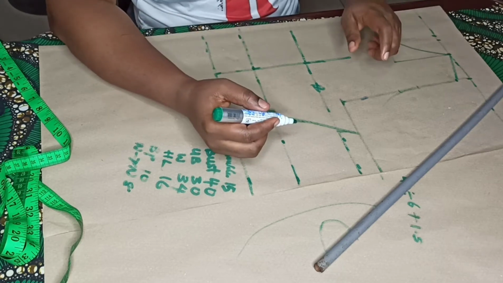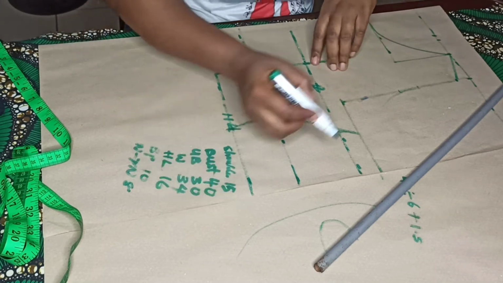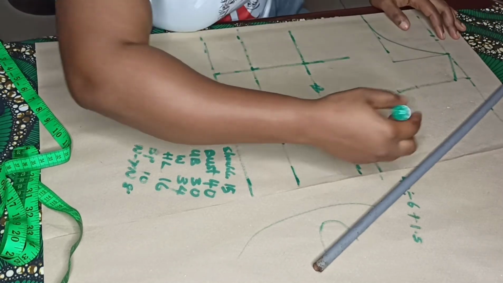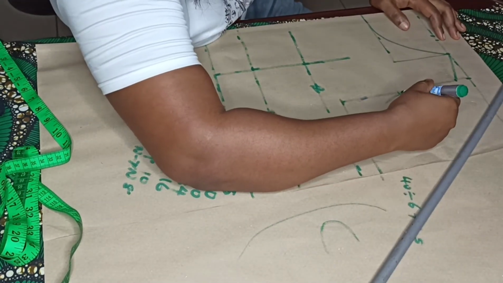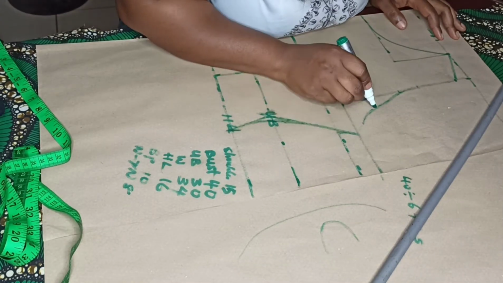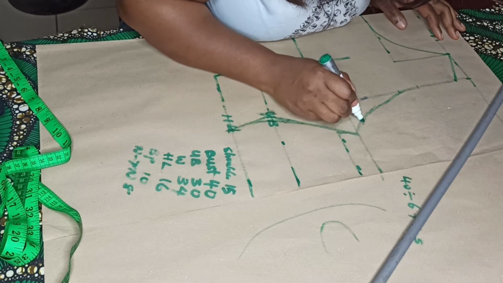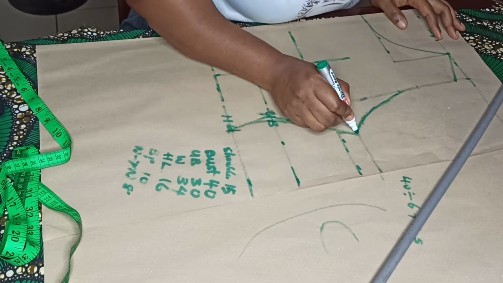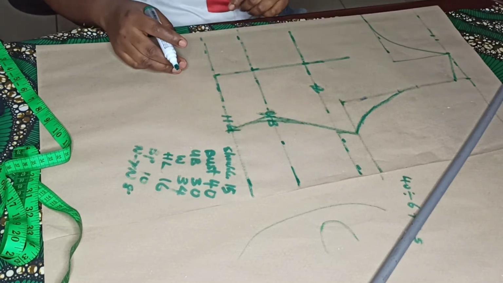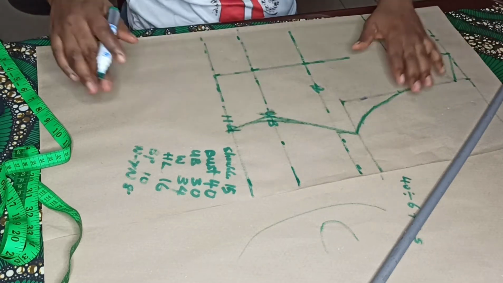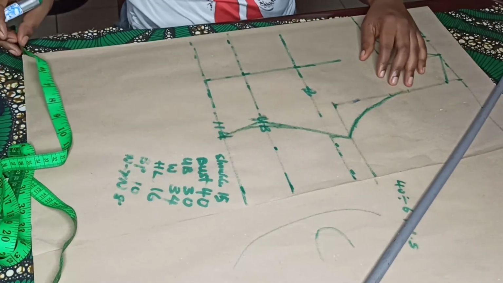So the next thing we are going to do is to connect our armhole. I told you that this is the midpoint, and what do you do? You just have to connect it straight to the armhole. Look at it here. That's what you do. Don't know what this my marker is doing. So you just have to connect it straight here. Okay, so now we have gotten our armhole.